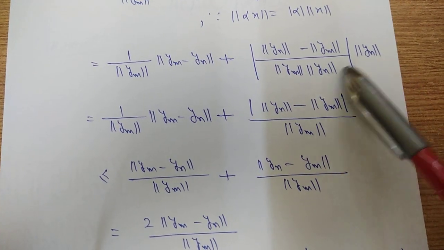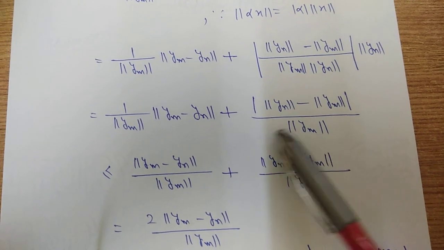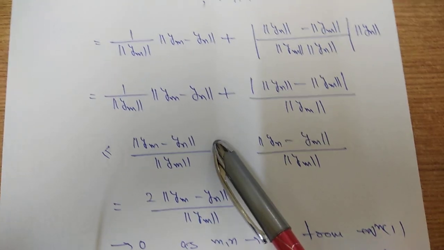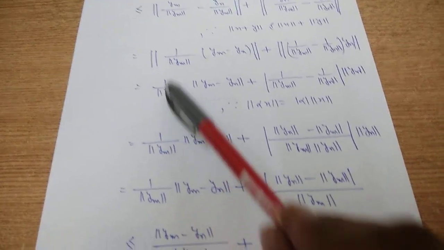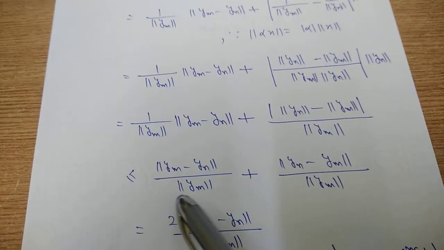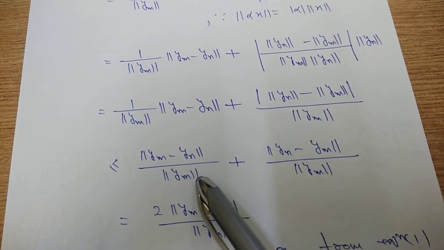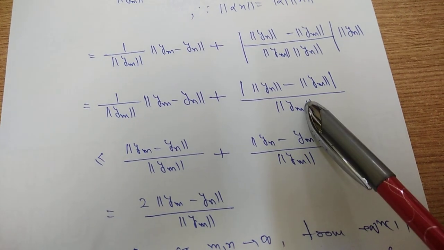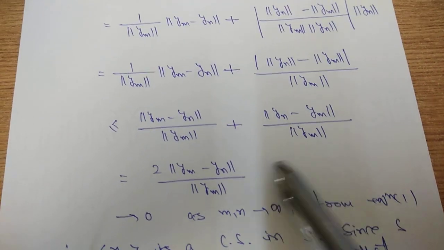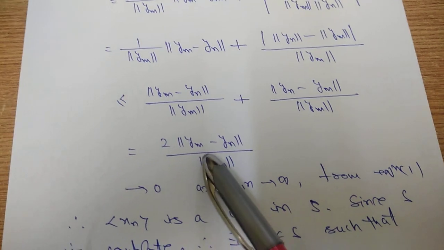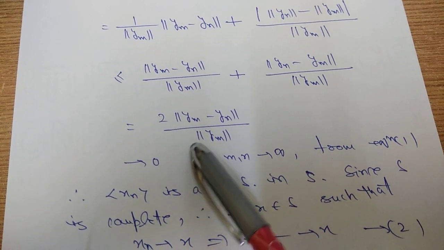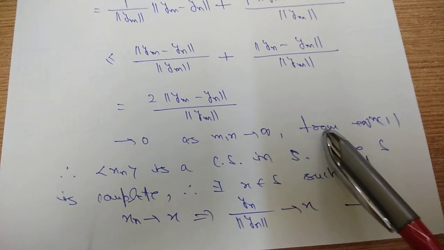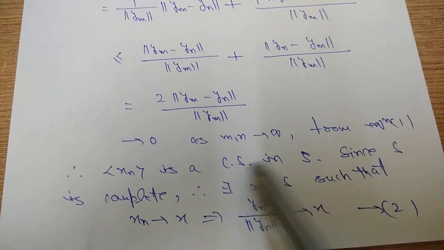Now we cancel norm yn with yn. Now this would be less than or equal to what we wrote earlier: norm of ym minus yn upon norm of ym, plus norm of yn minus ym upon norm of yn. These two got added. Now since yn is a Cauchy sequence, this tends to 0 as m tends to infinity. We wrote this from equation number 1.